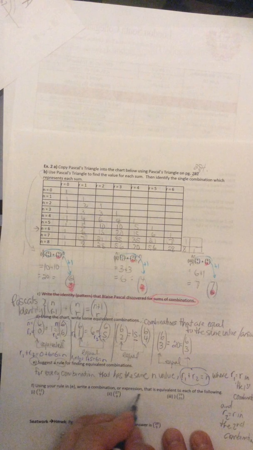So if we had F, using your rule in E, which is up here, write a combination or expression, and the textbook uses this word expression, that is equivalent to each of the following. So if we say that this is n, and we say that this is R1, since R1 plus R2 is equal to n, we'd sub in R1 of 5.